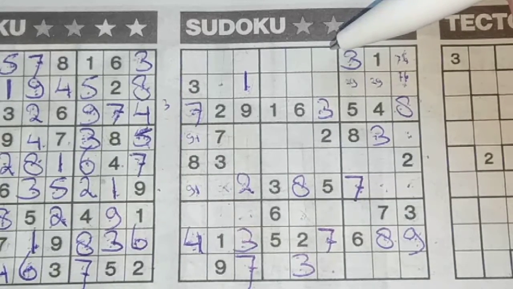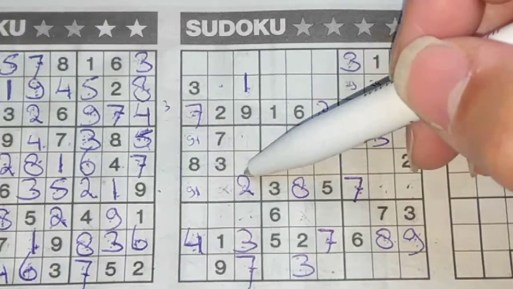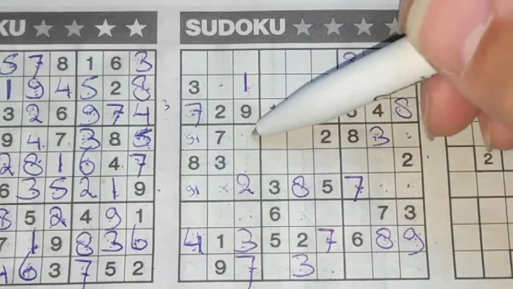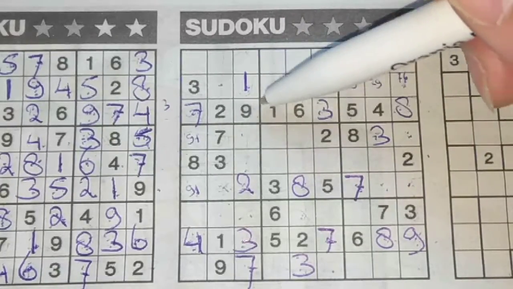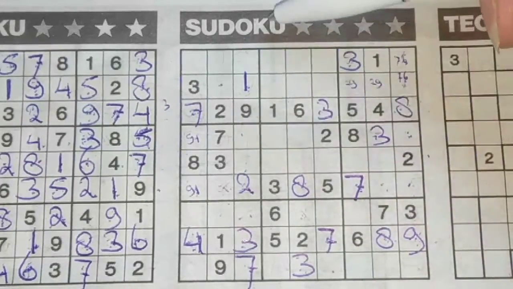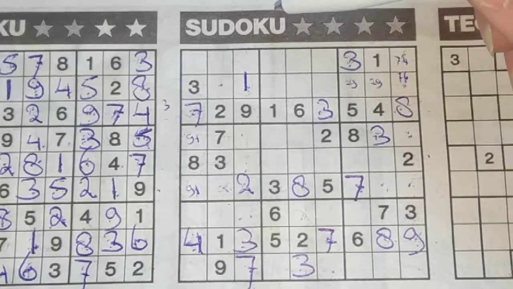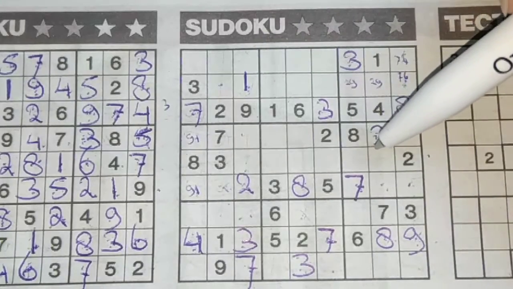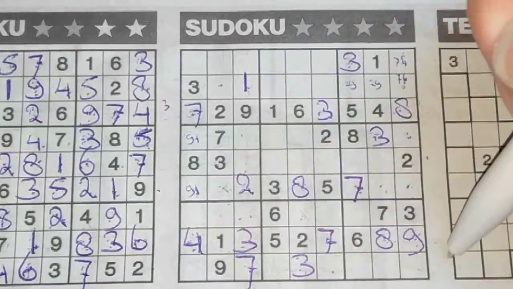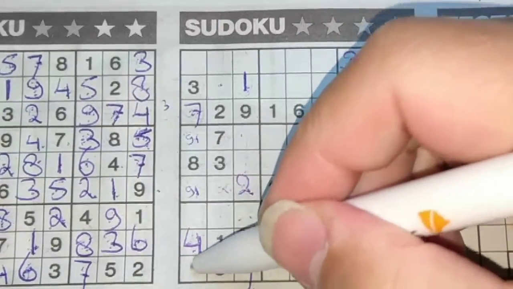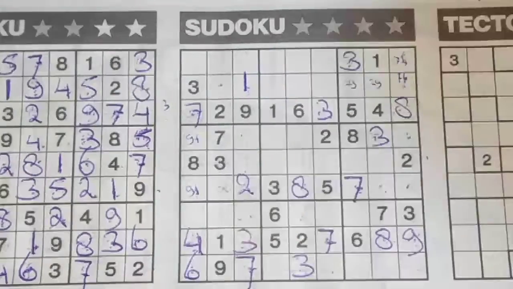The other numbers, 5, 6. Ooh, 6 in this row, 6 in the row below. So in the last row, the only place for the 6 should be there.